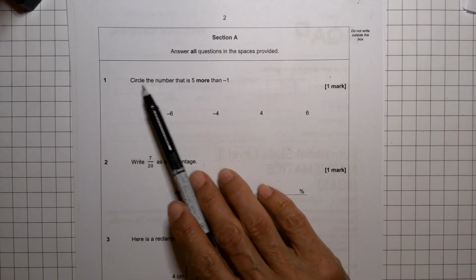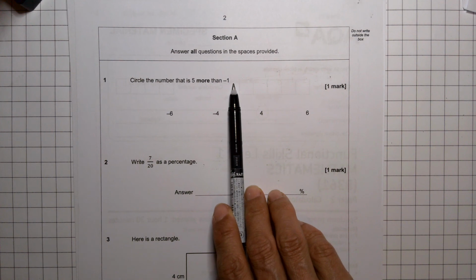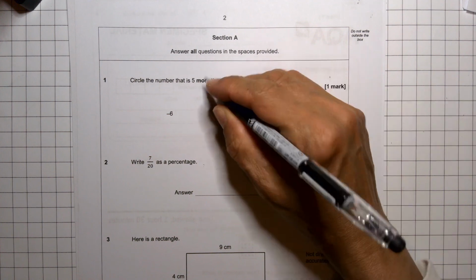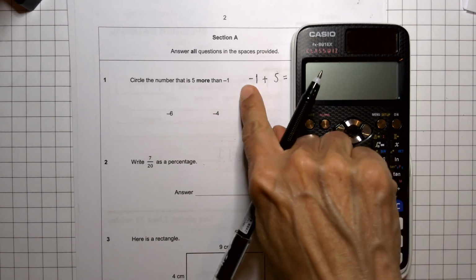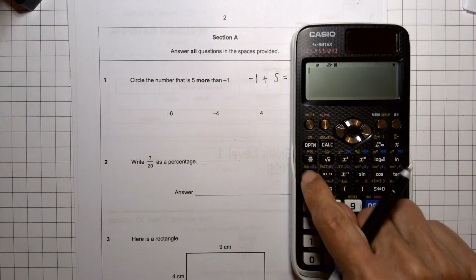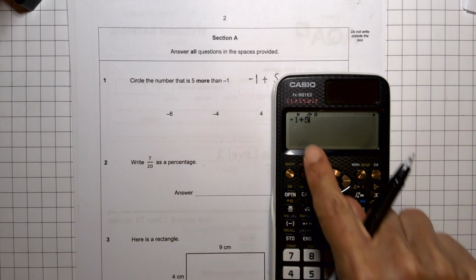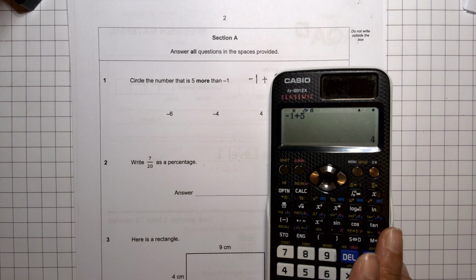In the first question, it tells us to circle the number that is 5 more than -1. If it were a non-calculator one, you might draw a number line, but here we're starting at -1, and more means we add another 5 onto it. With a calculator, type in -1 plus 5. Notice I've written exactly on my calculator what matches here. Then you press equals and you'll see that the answer comes out to 4.